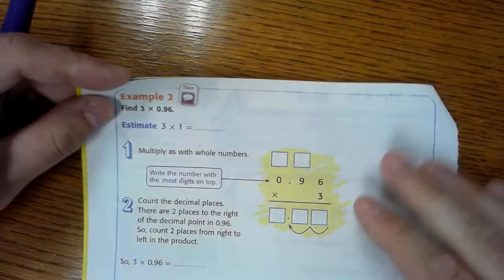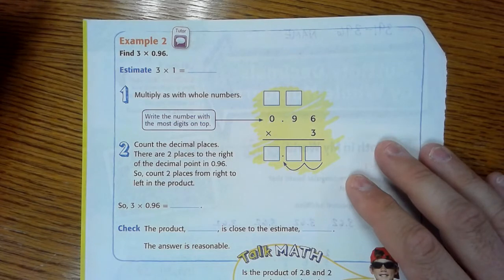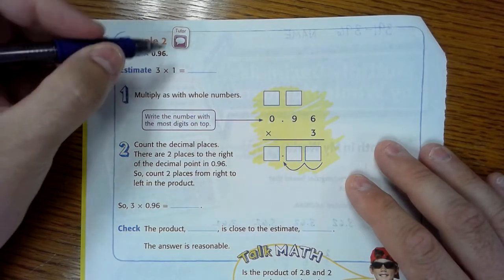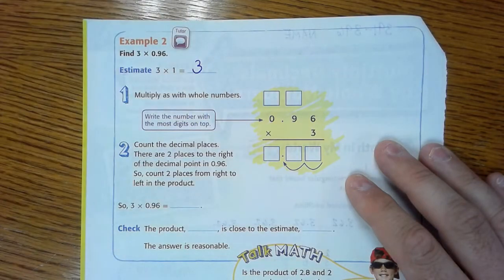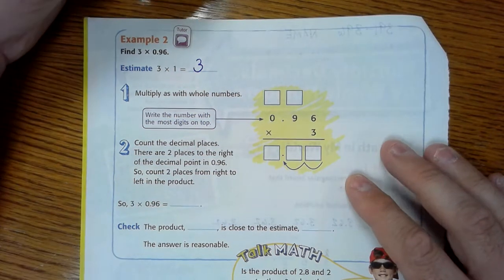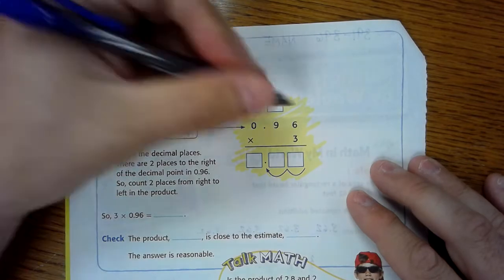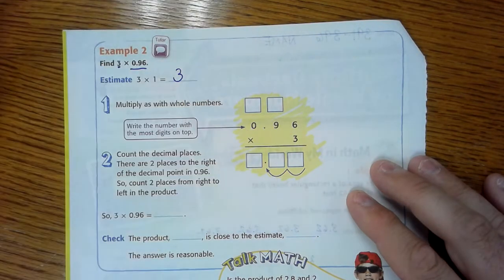Look at the back side here. Okay, example number 2. We have 3 times 96 hundredths. First it said estimate. It looks like 96 hundredths is pretty close to 1, so the estimate we need to get is pretty close to 3. All right. So again, we're going to stack these numbers up. Remember, this one right here has the most digits, so that's on top. And the 3 only has 1 digit, so that's on the bottom.